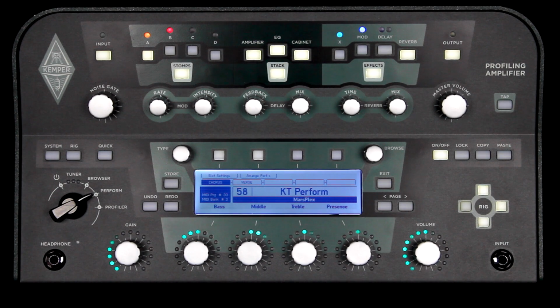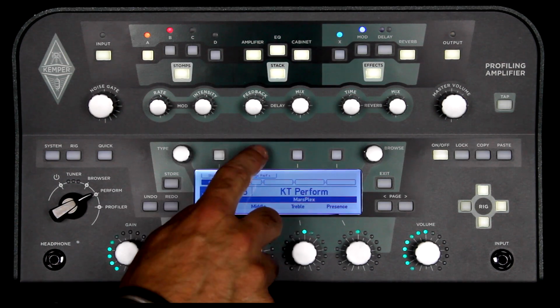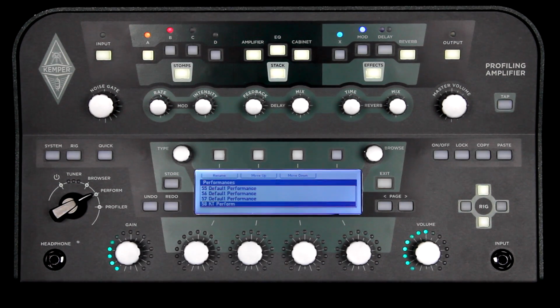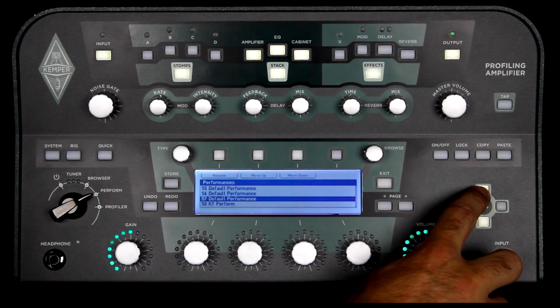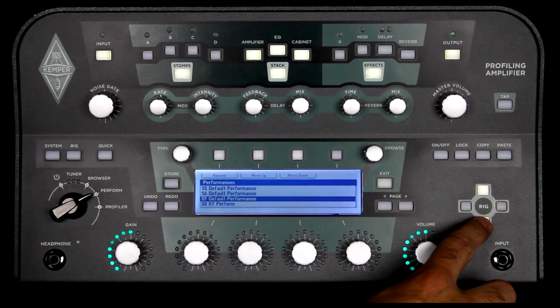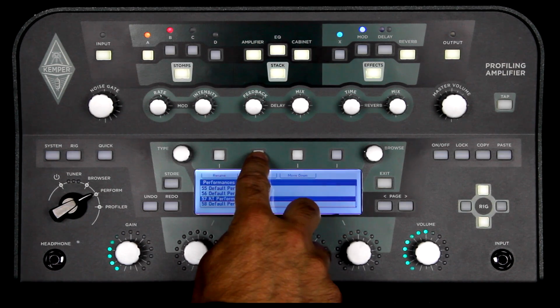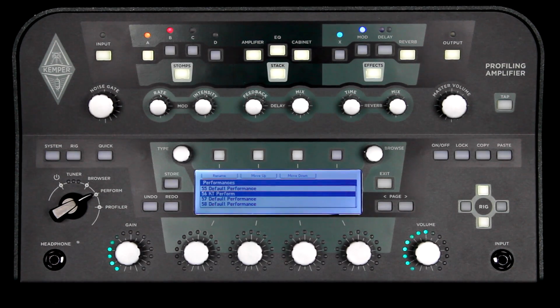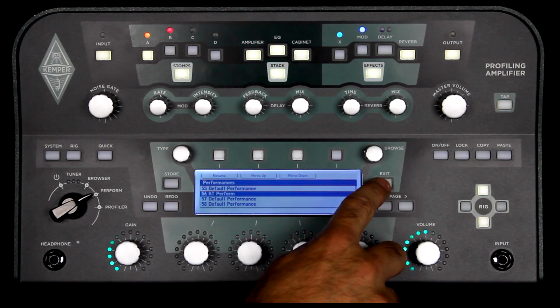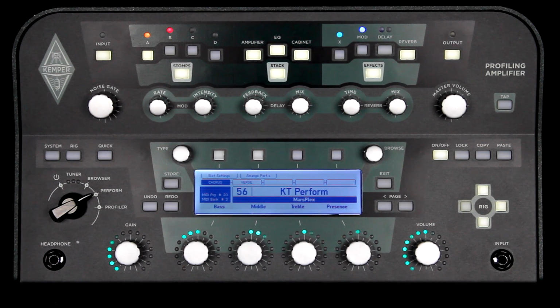To change the order of performances, press soft button 2, Arrange Performances. Use the rig up-down buttons to select a performance, and change its position with soft buttons 2 and 3. Press Exit to return to the main page of the selected performance. The new order is stored automatically. Nothing gets overwritten, it's just that the performances will have swapped their positions.